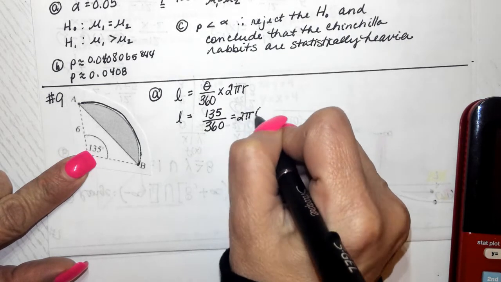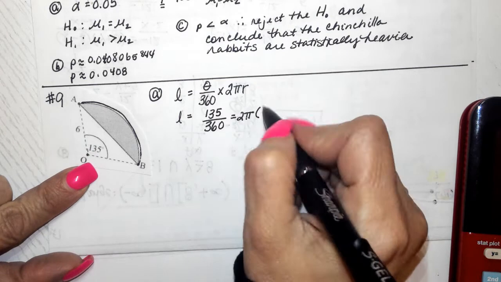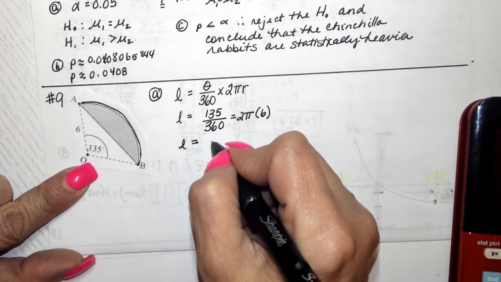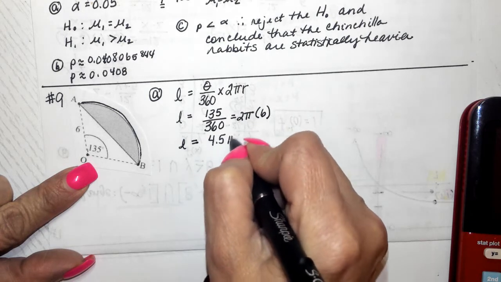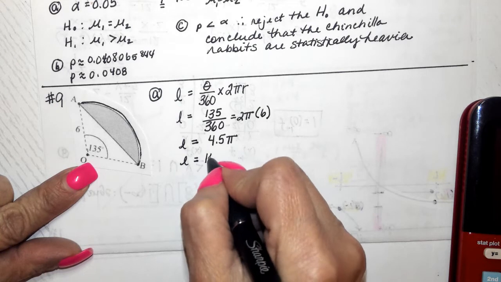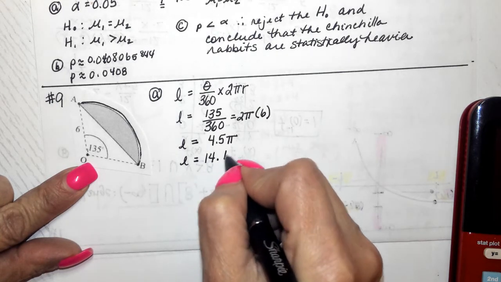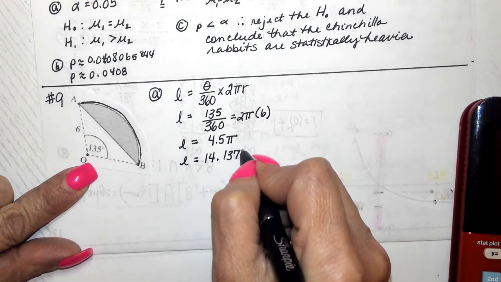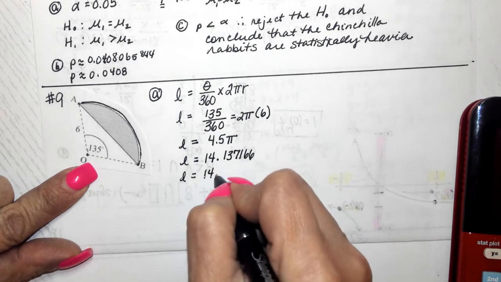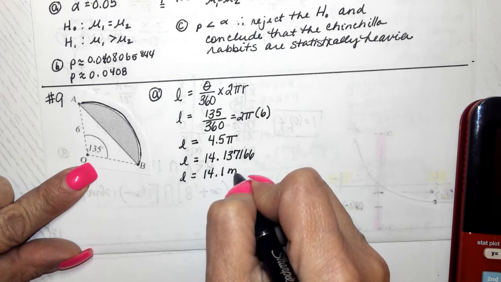Did we know r? We sure did. We knew r was 6. And so you simply plugged it all in, and I got 4.5 pi. And I went ahead and converted it and got 14.137166 and went one step further and got 14.1 meters.